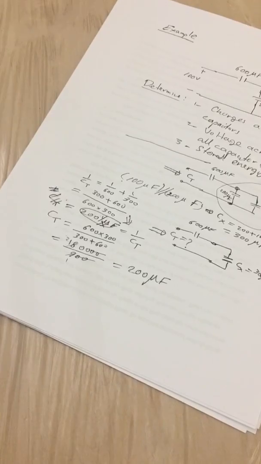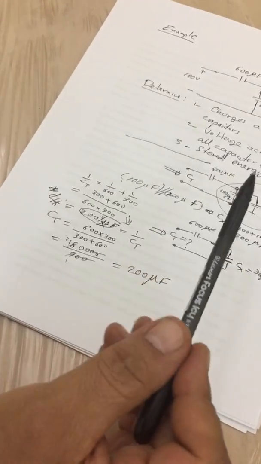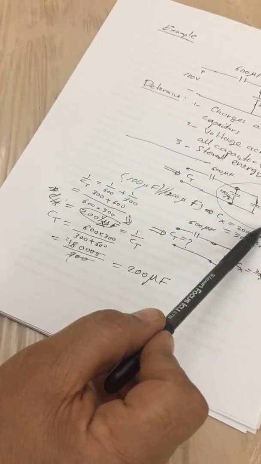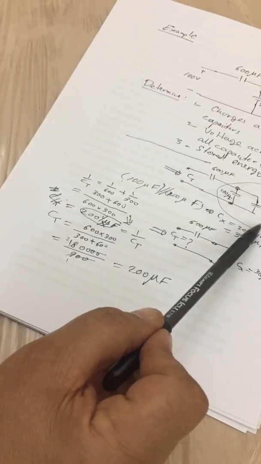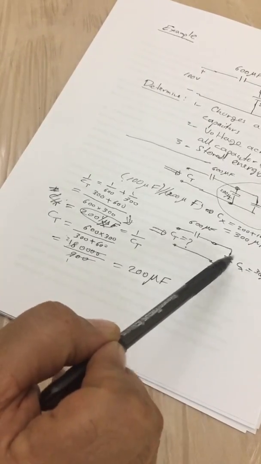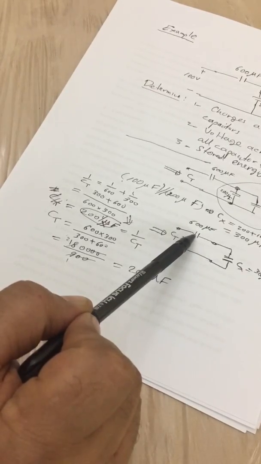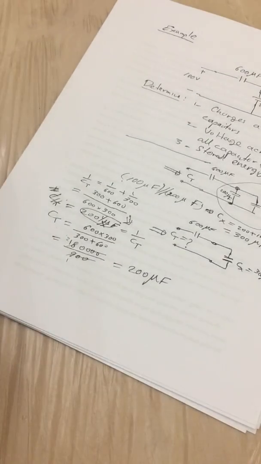So that's C total. That's the first step. So first, to calculate C total, we do it the normal way. We start at the far end. They are connected in parallel. Then we calculate Cx. Cx is connected with the 600 in series, so we calculate C total.